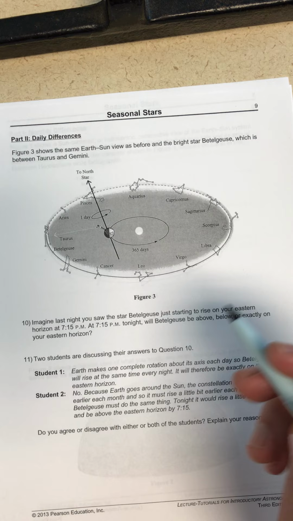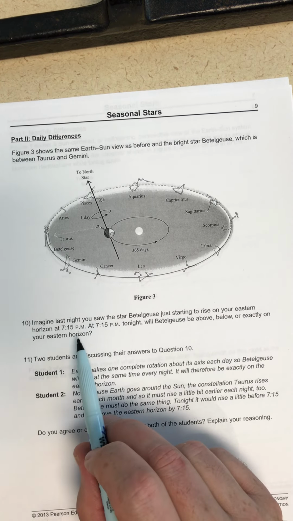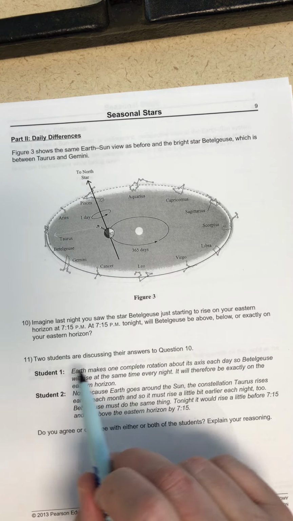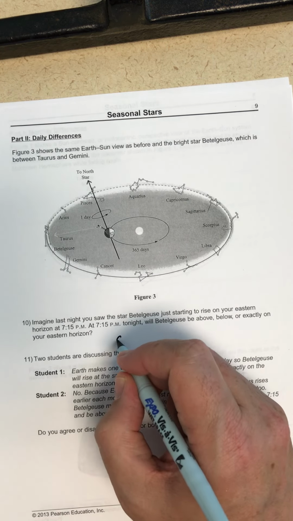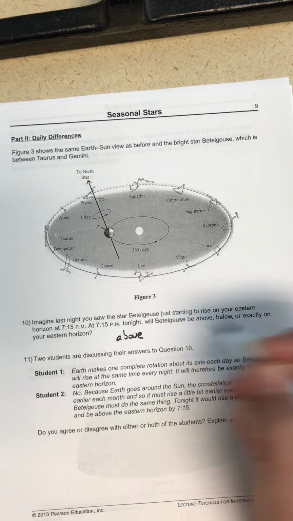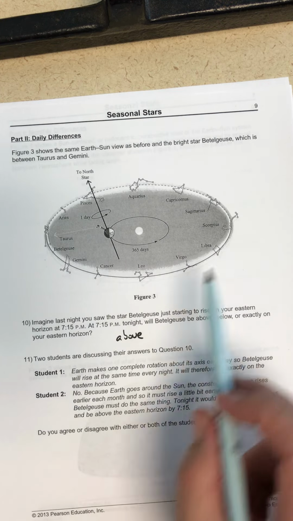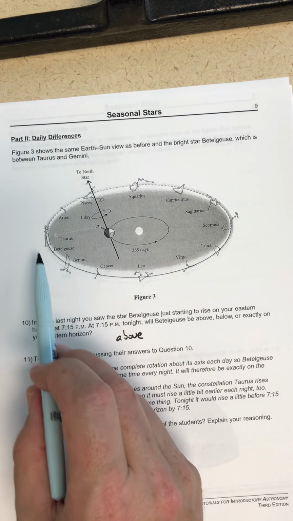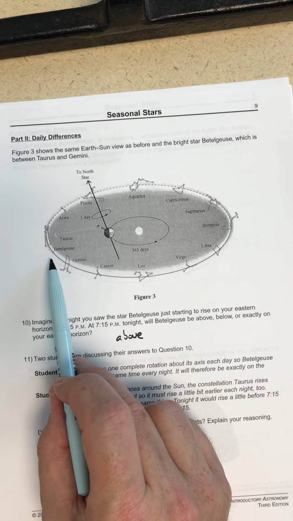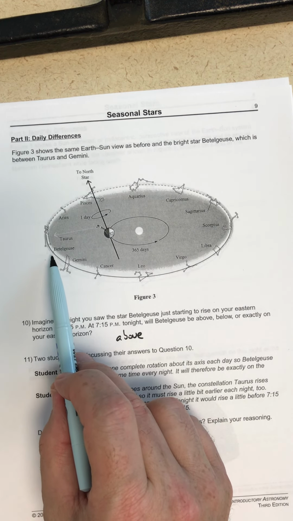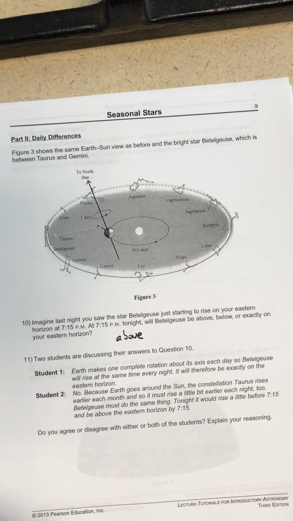Betelgeuse, if it was exactly starting to rise at 7:15 p.m. on one night, on the next night it will already be above the horizon. It will have already risen. Because it's not just the constellations that you can see in your nighttime sky that are shifting, it's your whole view of the nighttime sky. And so if Betelgeuse is rising at some time on one given night, it's going to rise earlier the next night and even earlier the next night after that.